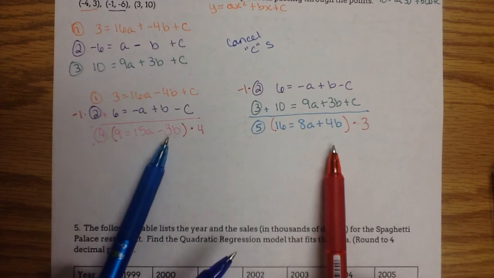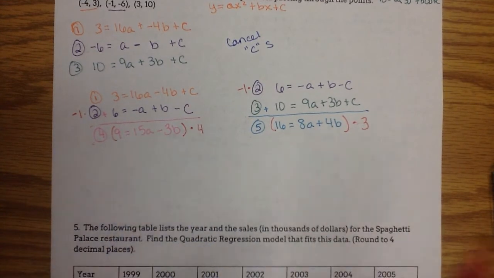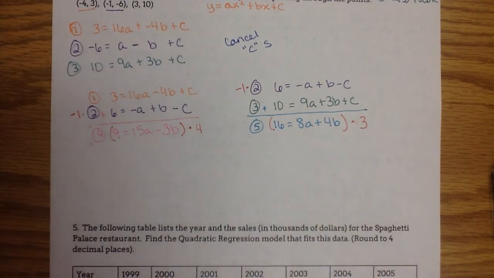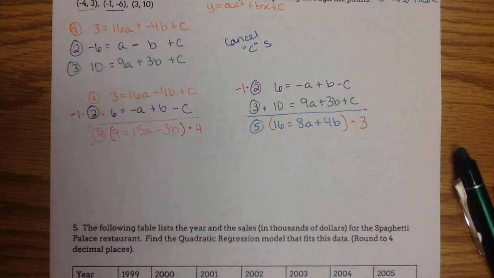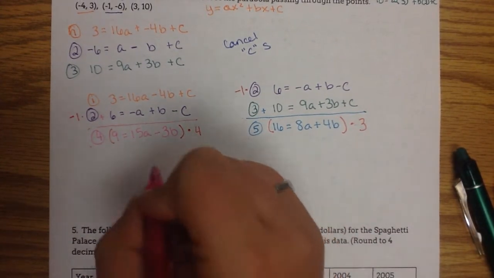Now if I look at my signs, I have one positive and one negative, so I'm already set up for them to be opposite, so I don't need to make one of my numbers I'm multiplying by negative, because they will already be opposites. If they had the same sign, then one of these numbers that I'm multiplying by would need to be negative.